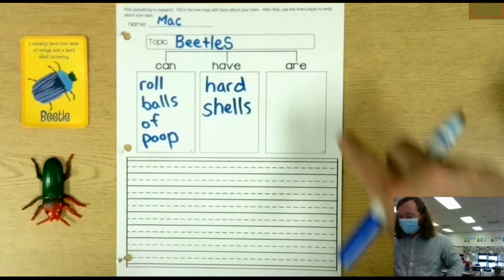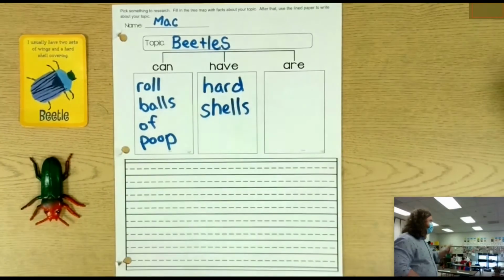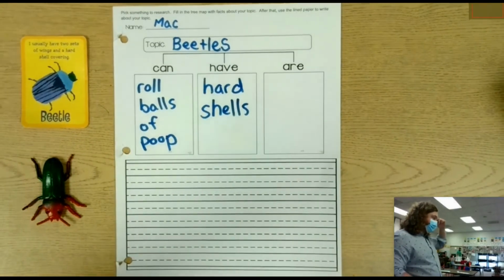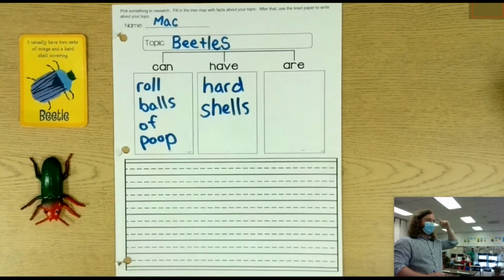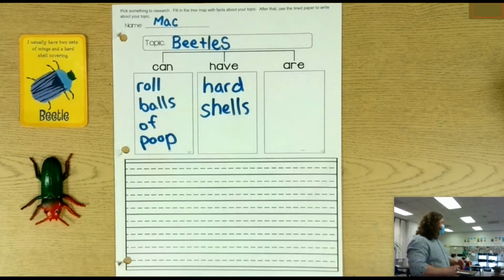Now here's my last one. Beetles are. Think about what beetles are. And when you're done thinking, put your hand in your lap. Edgar has his hand in his lap. Beetles are what? What can we put there?